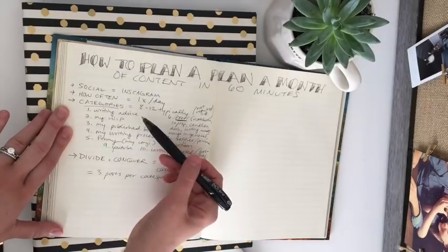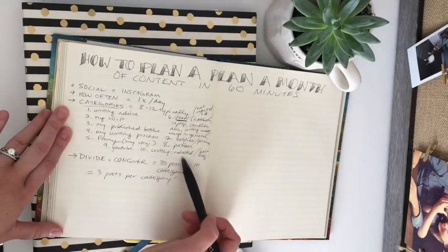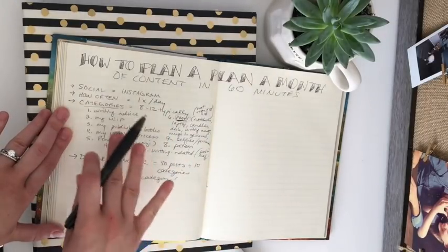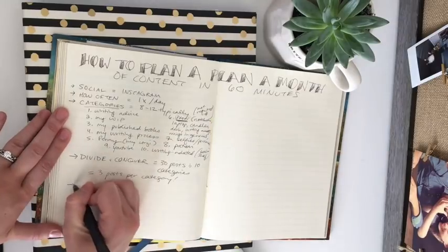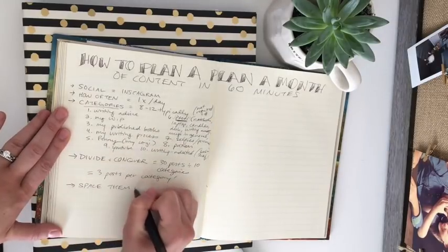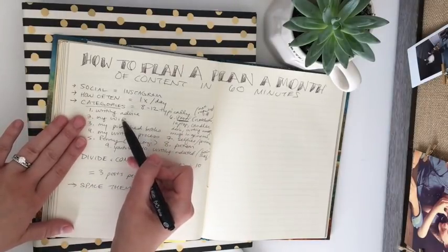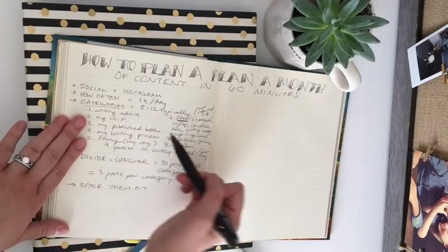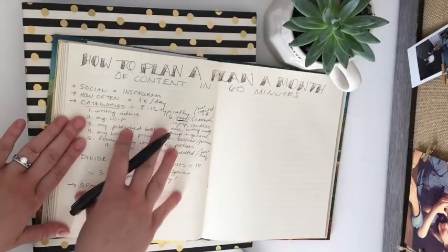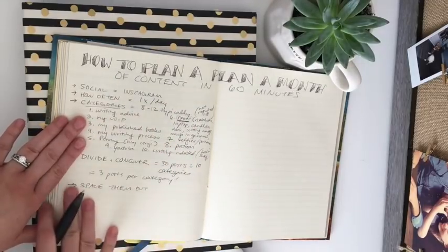I want to post 3 pictures for every single one of these things, and I want to talk about each of these things throughout the month. Then the next step, of course, is to space them out. So the idea is that you don't want to post 3 WIP posts followed by 3 of your published books, with everything clumped together. You want to space them out.